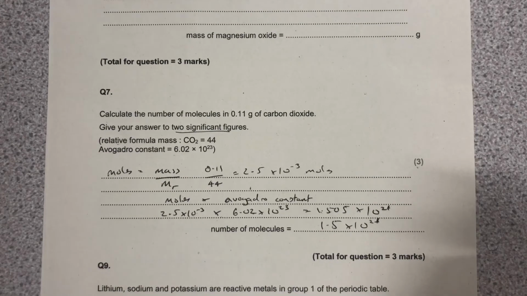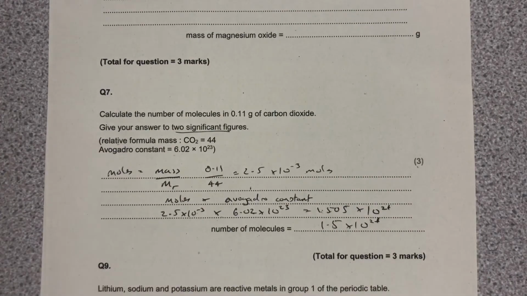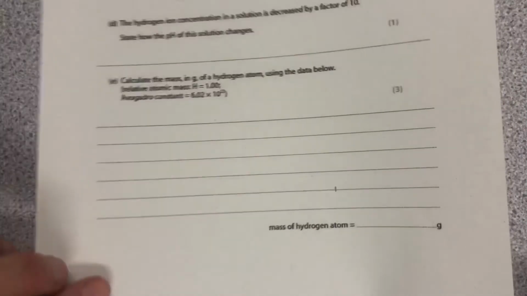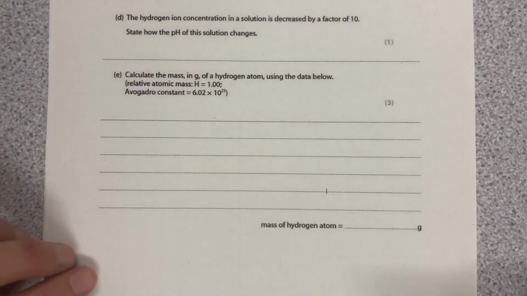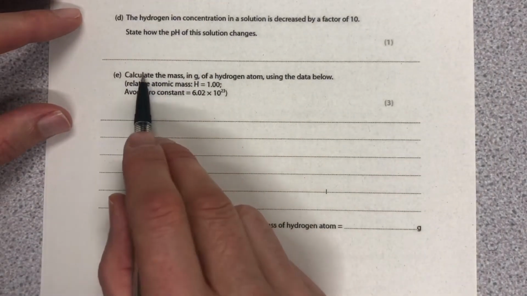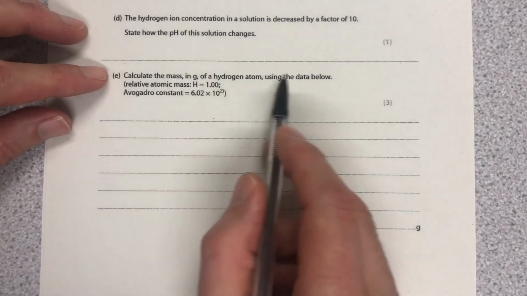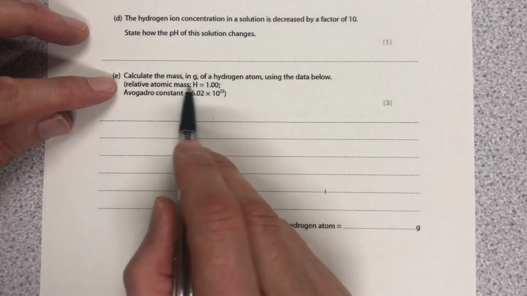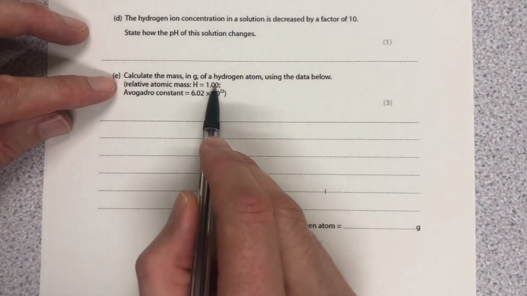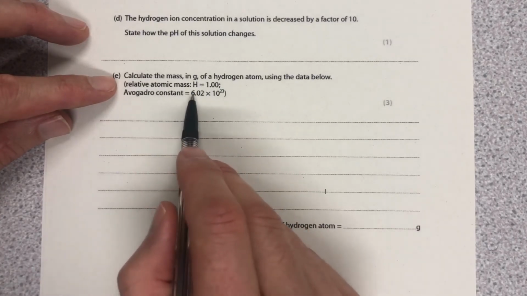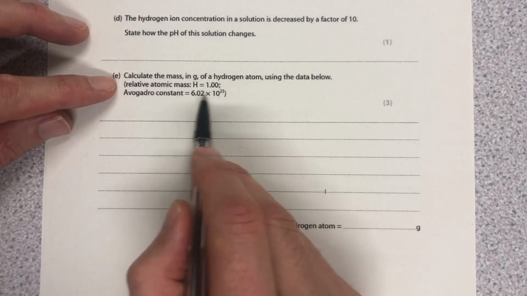There's another example I have as well, which we'll have a look at. Because these are difficult questions. Let's have a quick look at this one. This is, I think, the 2018 exam paper. Calculate the mass in grams of a hydrogen atom, using the data below. You're told the relative atomic mass of hydrogen is 1, and we know the Avogadro constant is 6.02 times 10 to the 23, and we're told that.